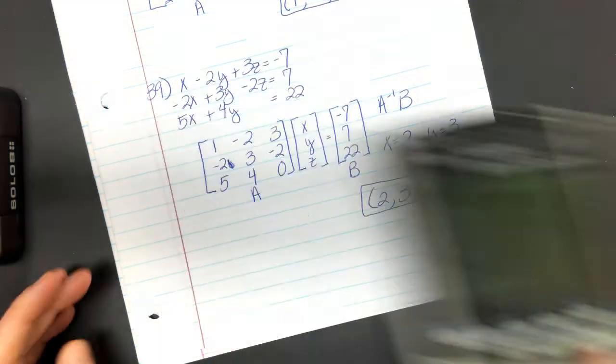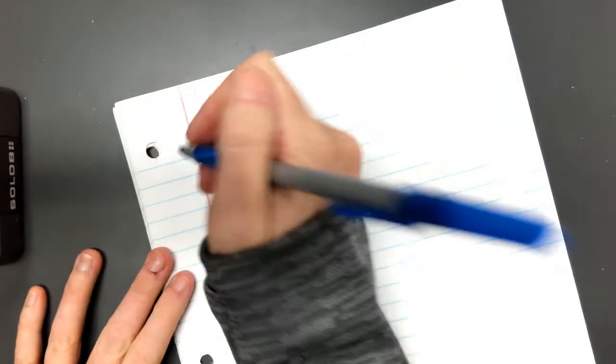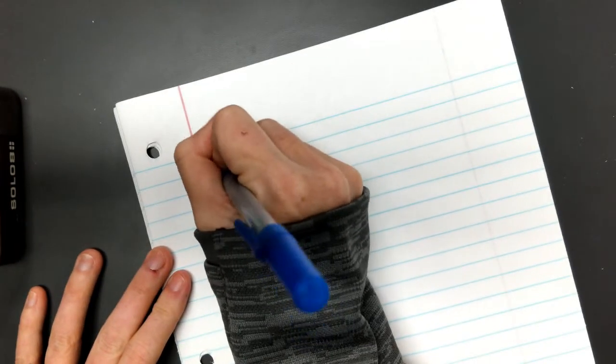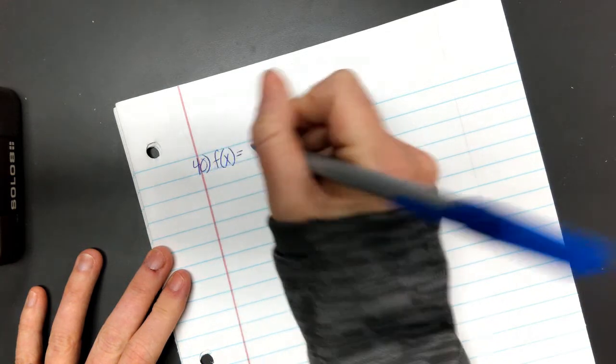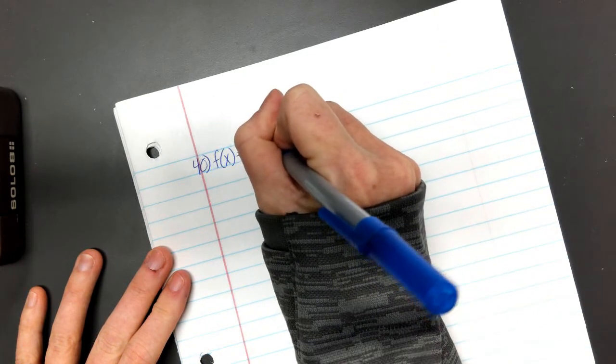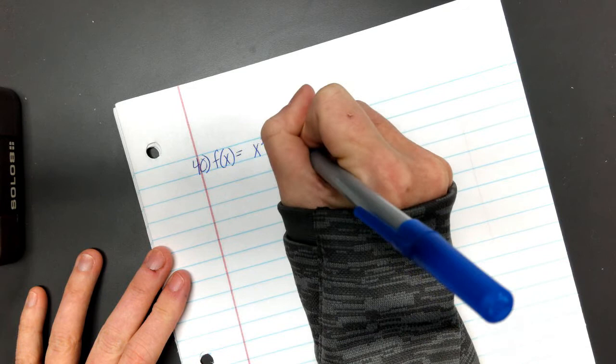Okay, let's turn the page and take a look at number 40. On number 40, we are graphing a rational function. And the first thing I'm going to do with this rational function is factor it to see if there's anything that I can reduce this fraction with.